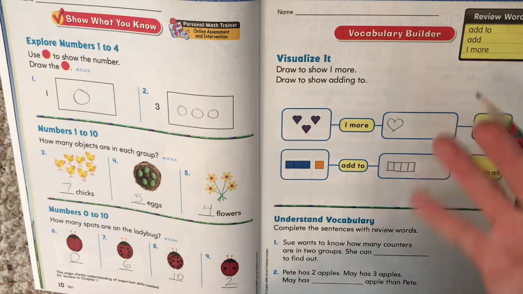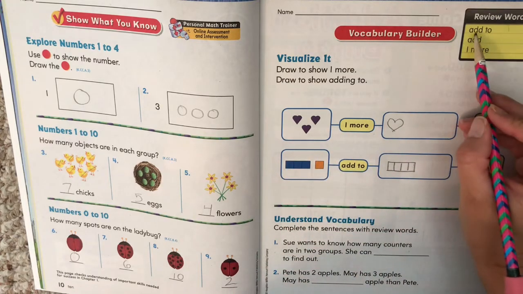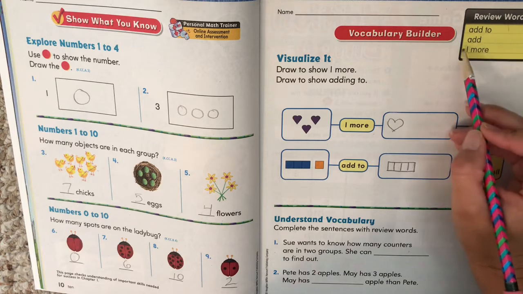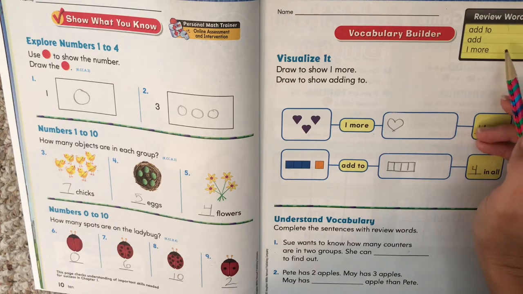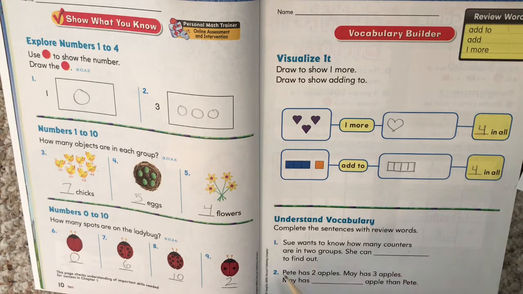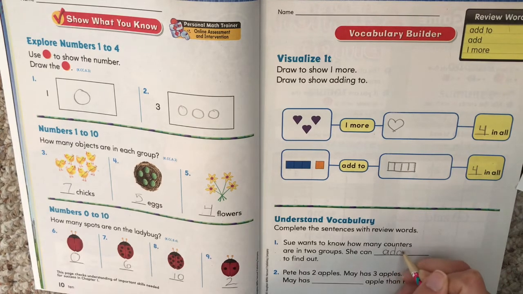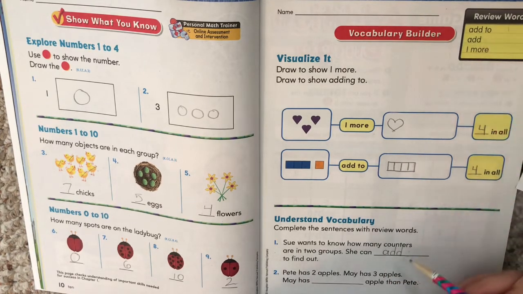So if she has 2 groups of counters, is she going to add to find out? Or is she going to one more to find out? What do you think? Let's try. She can add to find out. Does that sound right? No, it doesn't. We wouldn't have a 2 and a 2. She can add to find out. Is that a way that she could see how many are in both groups? Yes, it is. She can add to find out. So you're going to write that word add in the blank. If you need to pause, you can to write the word in.